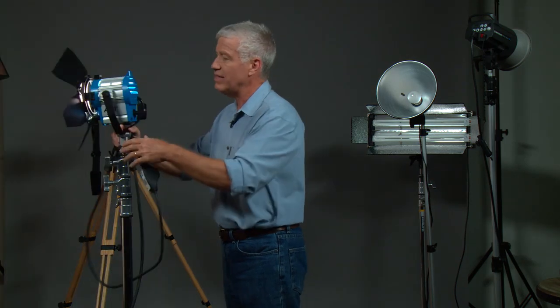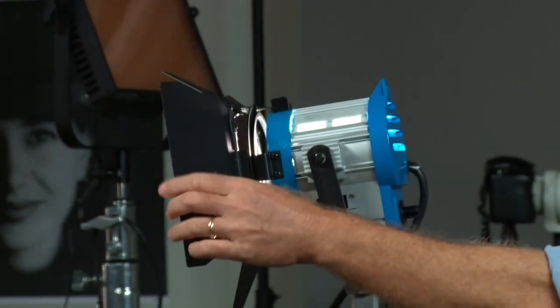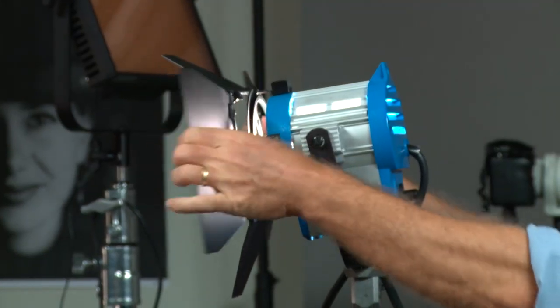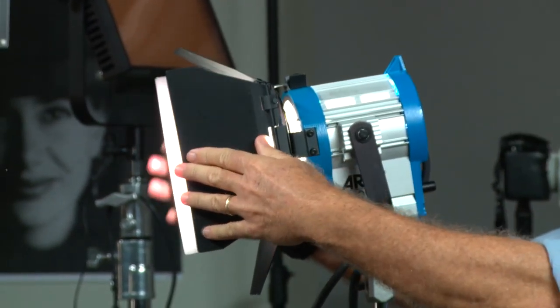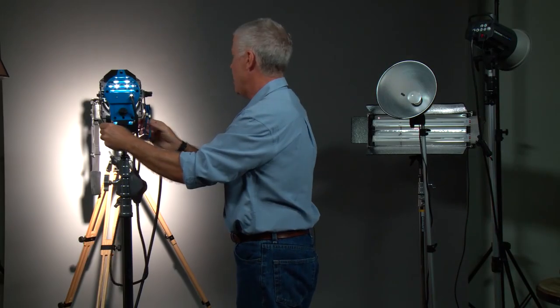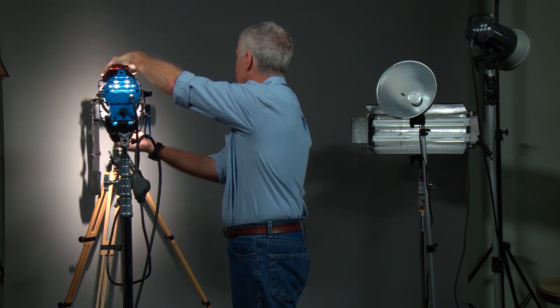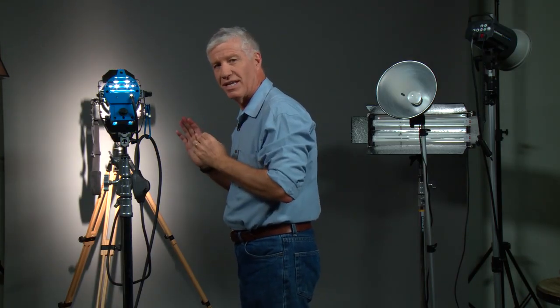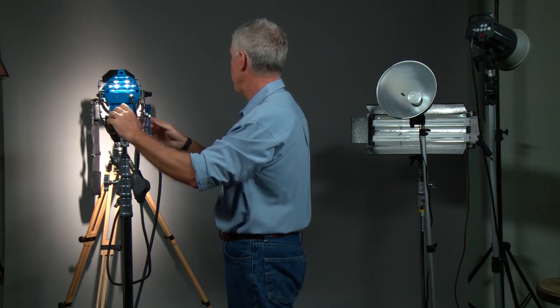There's one more thing that most lights that were designed for movie and TV have, and that's the ability to use barn doors. Now, barn doors are just these metal things on the front. I guess they call them barn doors because they look like barn doors. And we can shape the light with them by closing them. And in some situations, we can just throw a narrow beam of light on something and pull our attention to what's lit by that narrow beam.